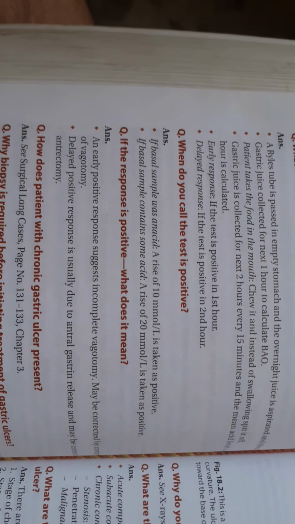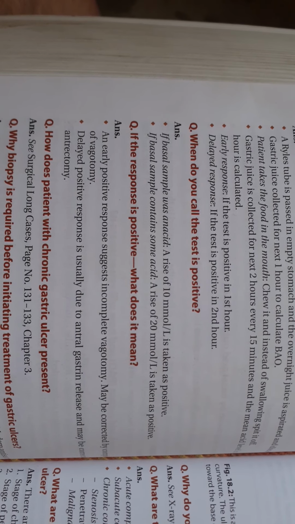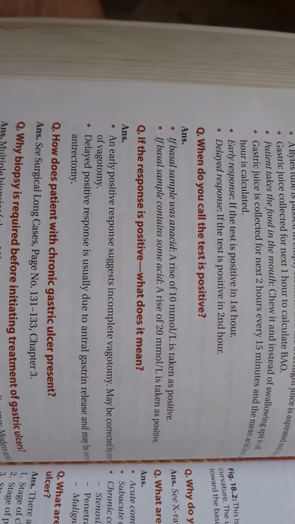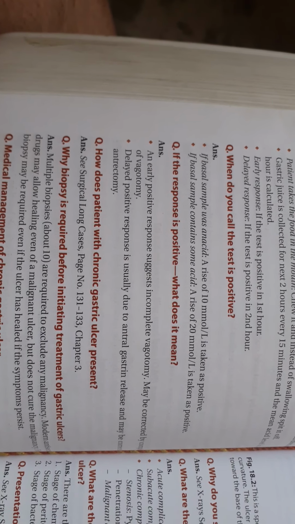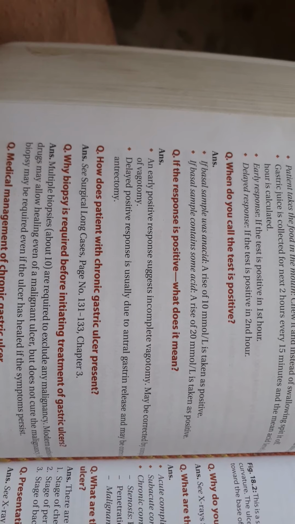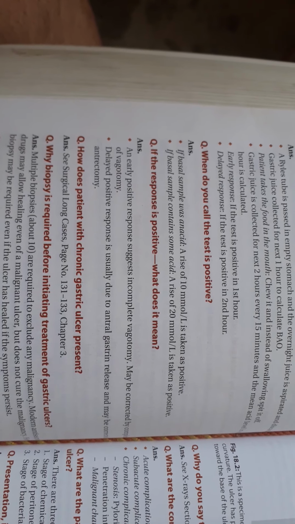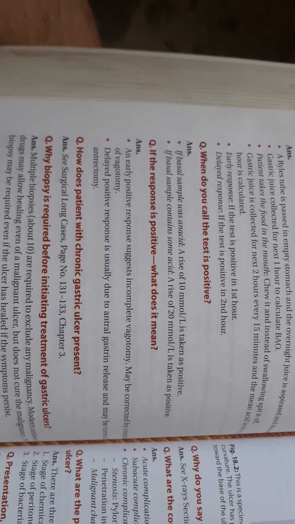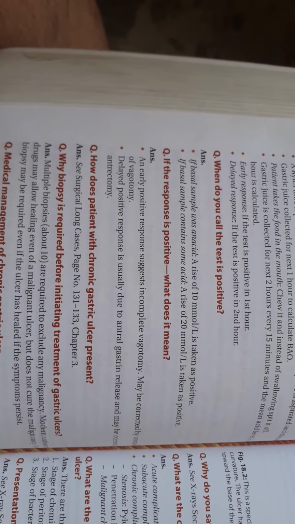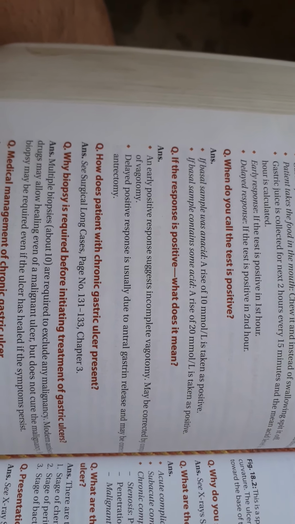How do patients with chronic gastric ulcer present? Why is biopsy required before initiating treatment of gastric ulcers? Multiple biopsies, about 10, are required to exclude malignancy. Modern anti-secretory drugs may show healing of a malignant ulcer but do not cure the malignancy. Hence, biopsy may be required even if the ulcer has healed, if the symptoms persist.